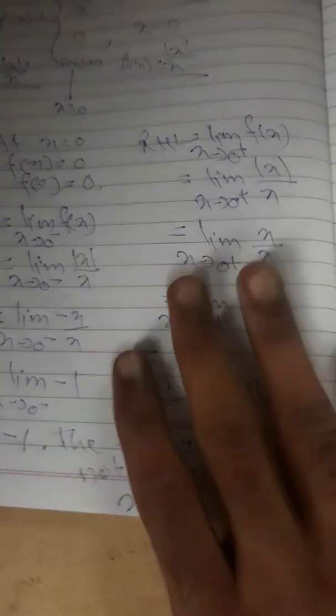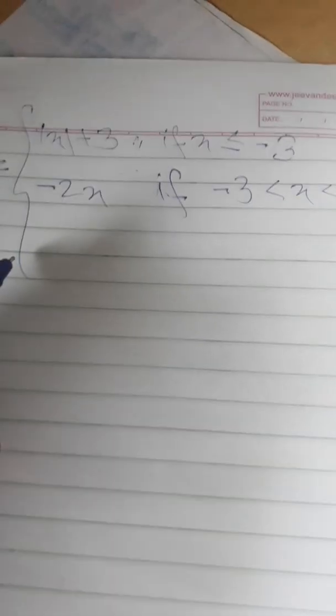So this is how we are going to solve it. Now the next example, f of x is equal to mod of x plus 3 if x is less than or equal to minus 3, and it is minus 2x if it lies between minus 3 and plus 3, and it is 6x plus 2 if x is greater than or equal to 3, at x is equal to minus 3. You need to check it.